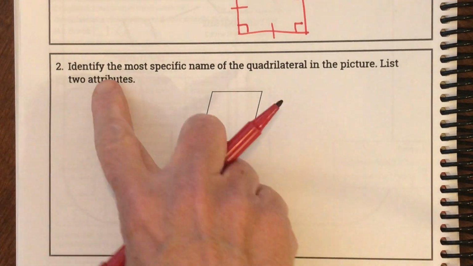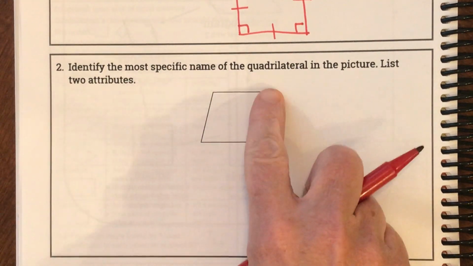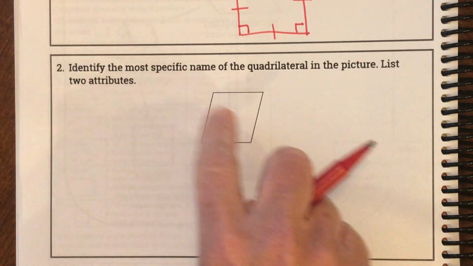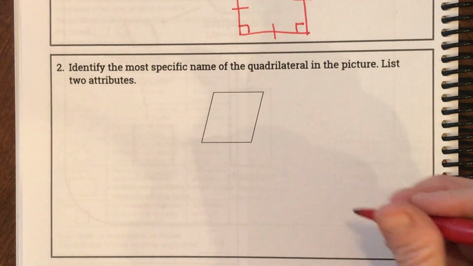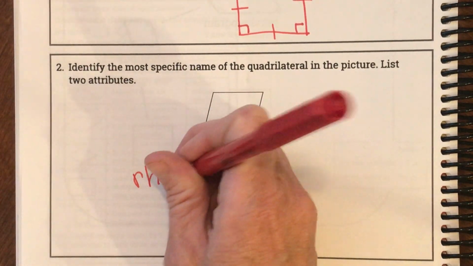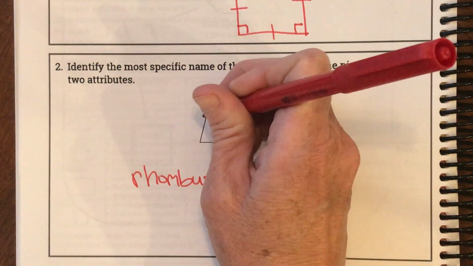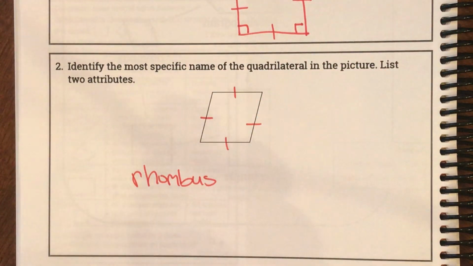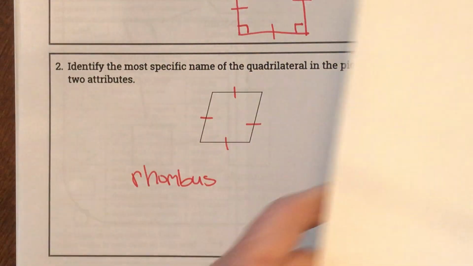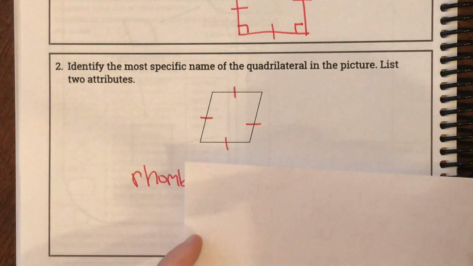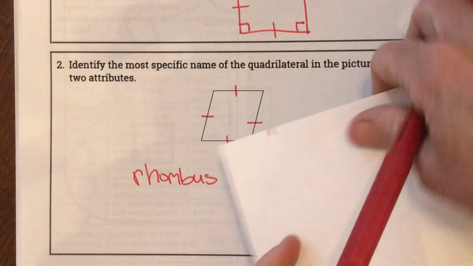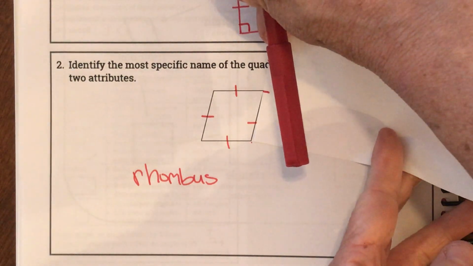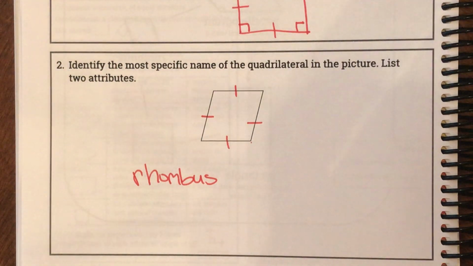My next one says, identify the most specific name of the quadrilateral in the picture. List 2 attributes. Well, if I use my note page to help me, this is called a rhombus. Now, a rhombus has 4 equal sides. Those might look hard to tell, so sometimes I like to get a scratch piece of paper and measure and say, okay, well that one is that long. Is that one really that long? Oh, it is. So sometimes I use a scratch paper like that to tell.